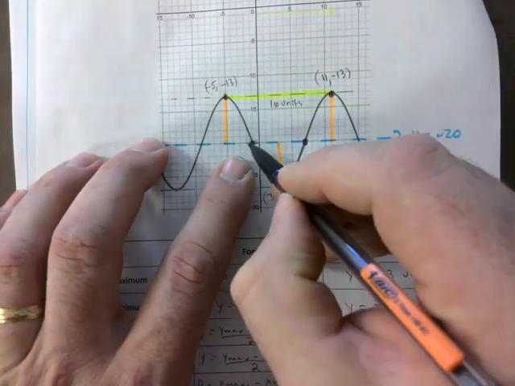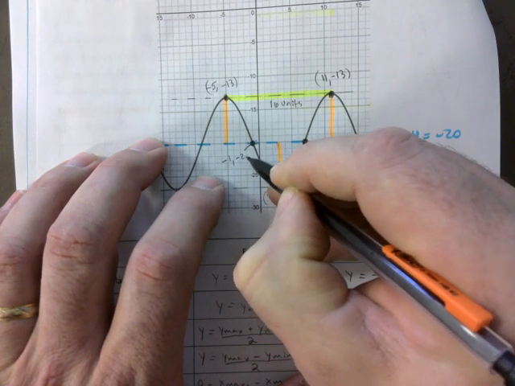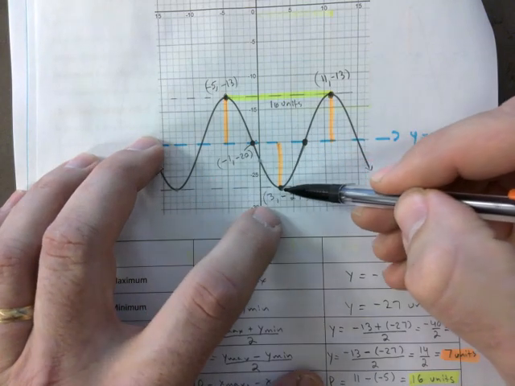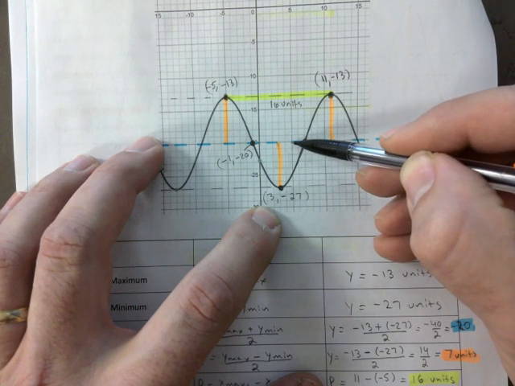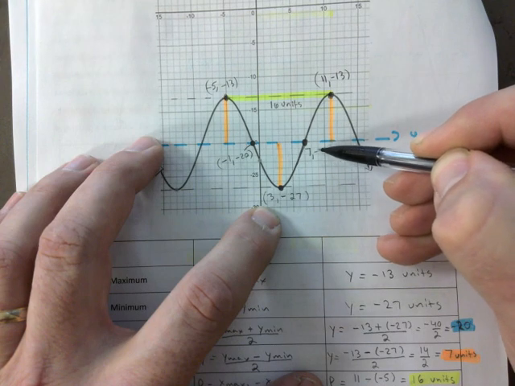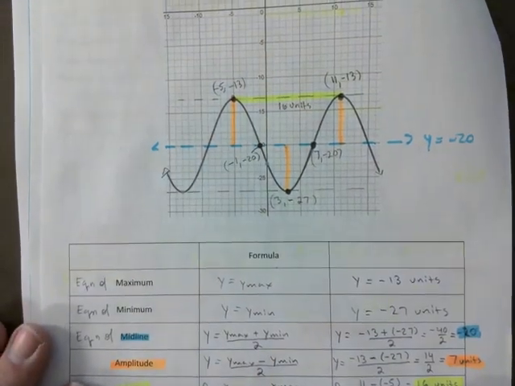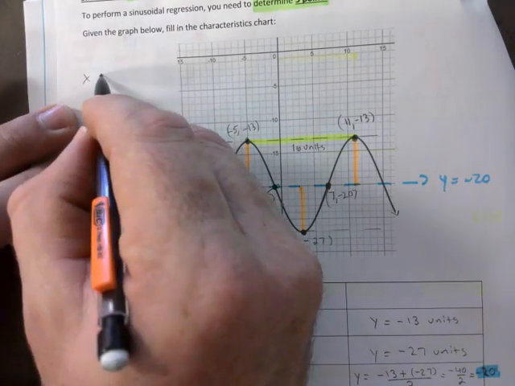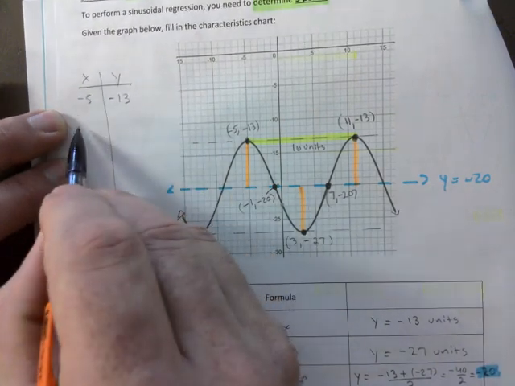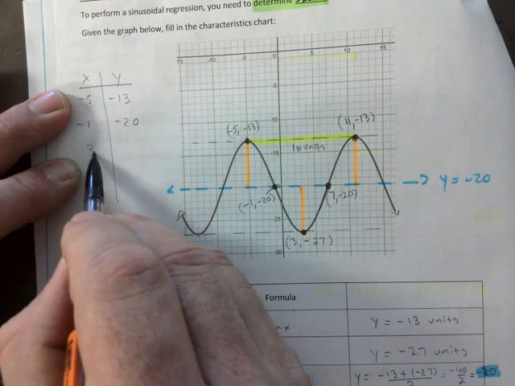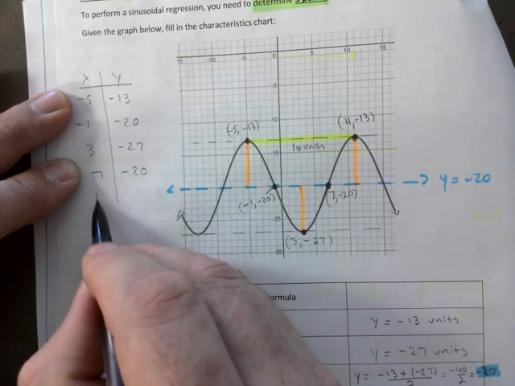We're going to read right off of this graph. What's the point right here? This is -1, -20. We already have our min, so good. Then we go over to here. What is that? You need to help me out with that. I think that's 5, 6, 7, and we still have negative 20. So we have 1, 2, 3, 4, 5 points. Please come with me on the side here, and I'm going to write them out. X, Y: negative 5, negative 13; negative 1, negative 20; 3, negative 27. So I'm just copying these points out. 7, negative 20, and 11, negative 13.